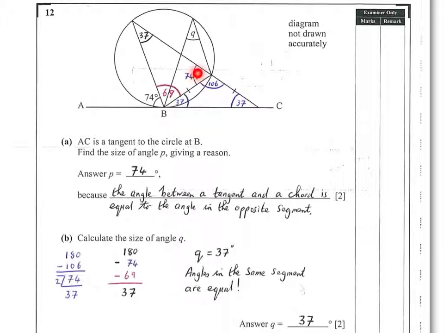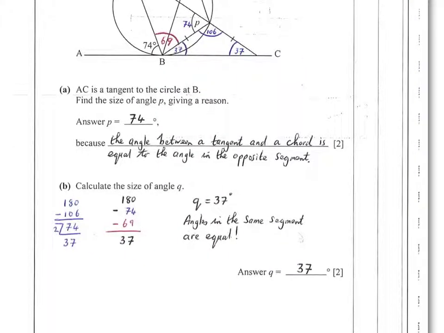If angle P is 74 degrees, that's a straight line, so this angle is 106 degrees. We have an isosceles triangle, so that's going to be 37, that'll be 37. This is a straight line, so this angle here will be 69 degrees. The three angles in a triangle add up to give 180. So if that's 69, that's 74. This will be 37. So angle Q will also be 37 degrees.